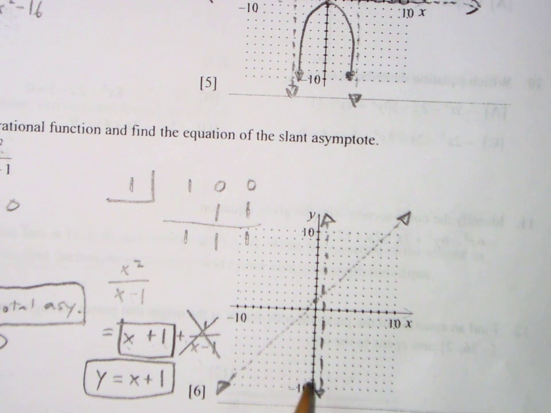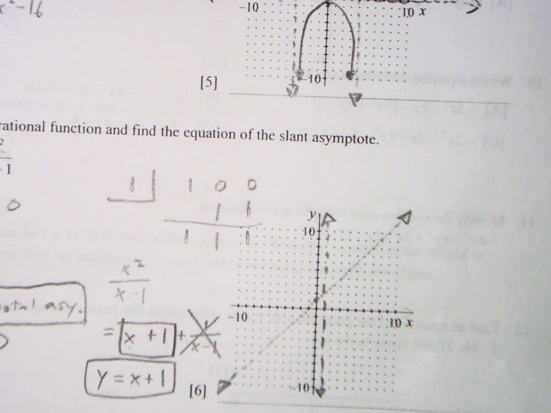These are asymptotes, so we will never touch those lines, but we'll get very close. Now we need to figure out which regions our function is in. It's either going to be these two regions or these two regions.